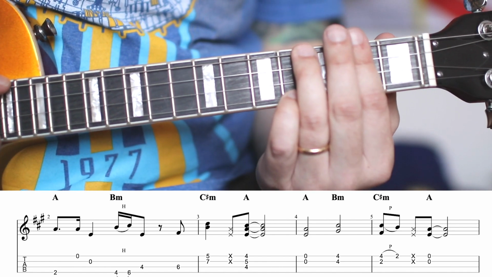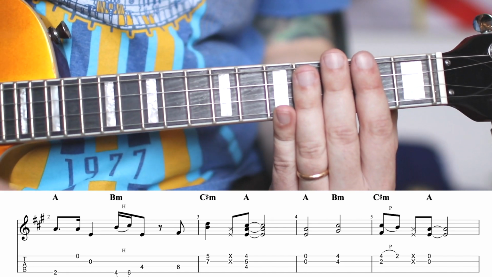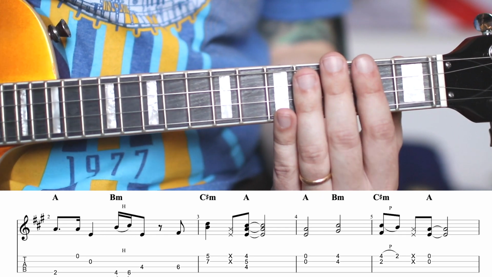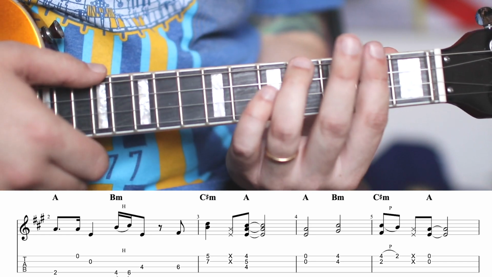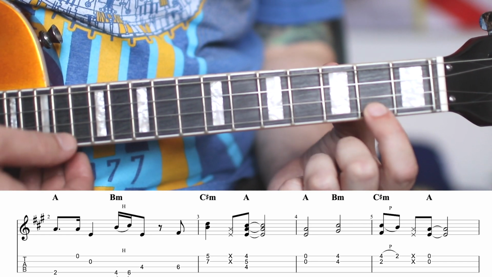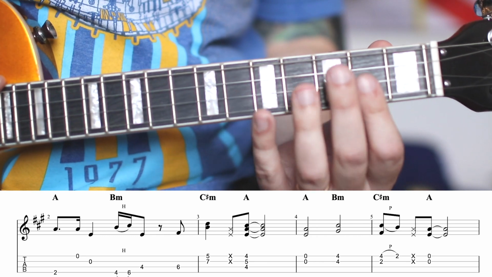So experiment and see what notes sound good. B minor 9, A7, A major 7. Experiment with these other extensions and see what sounds good. This one here, with this minor shape, you can always add this note a whole step above the root. Comes from the Dorian mode.